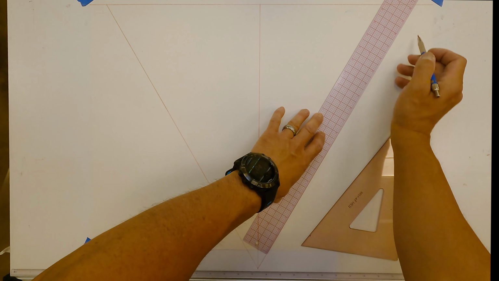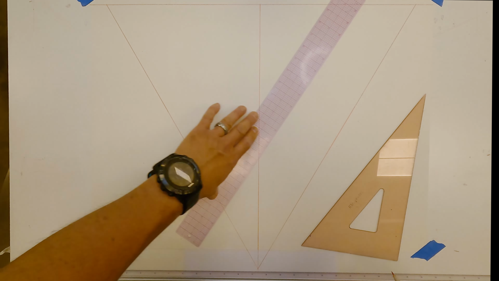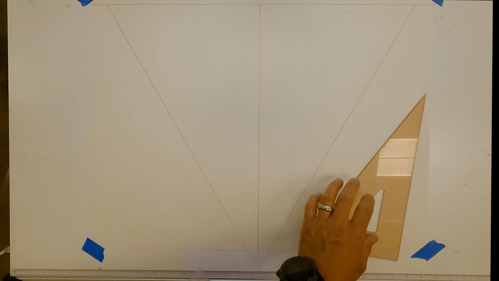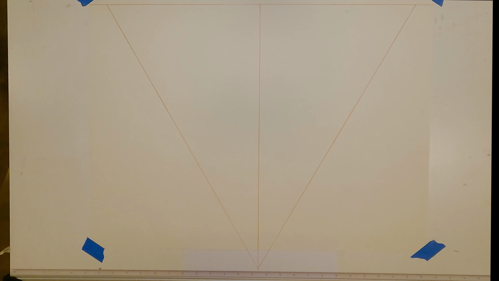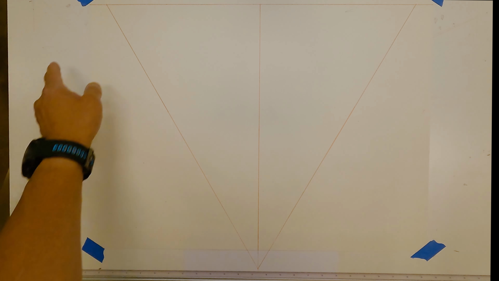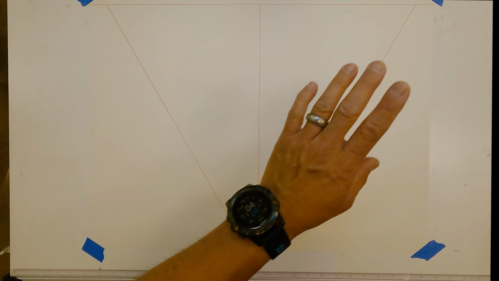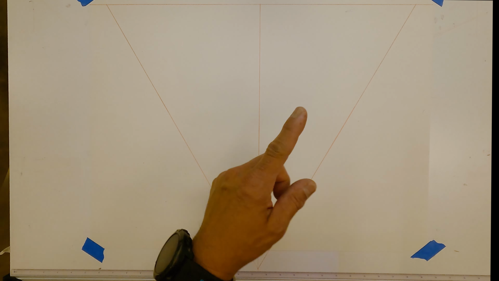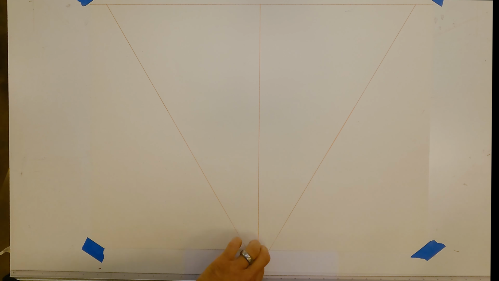It should not be a question. See, 4 lines. 1, 2, 3, 4. Just 3 and 4 is at a 30-degree angle up to the horizon line.